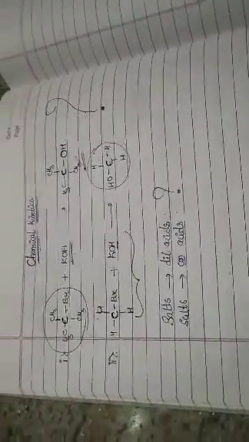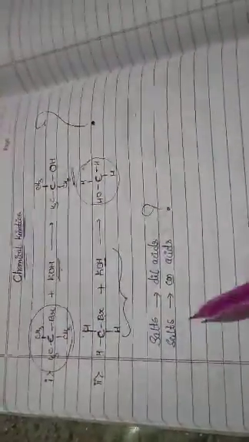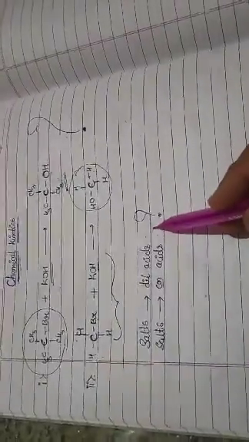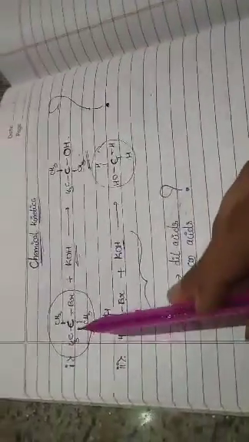Then what does chemical kinetics mean? It is a branch of chemistry which deals with the study of reaction rates, that means how fast the reaction is taking place. We study the reaction rates and their mechanism, how the reaction is taking place and how fast.